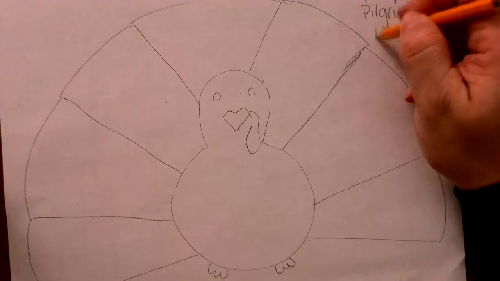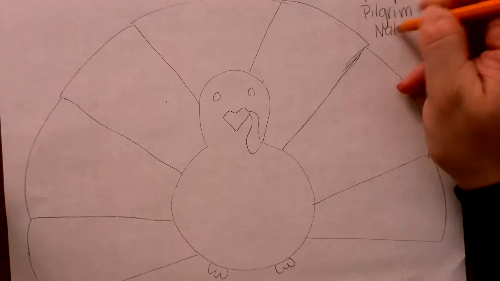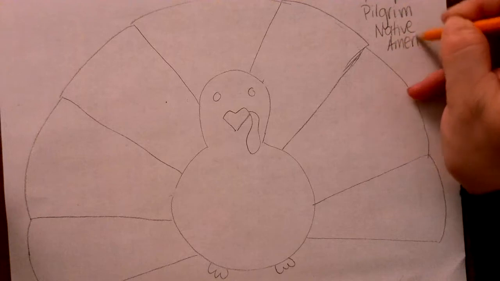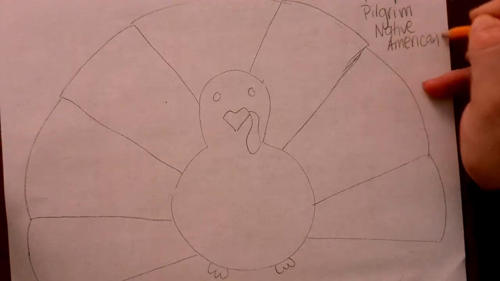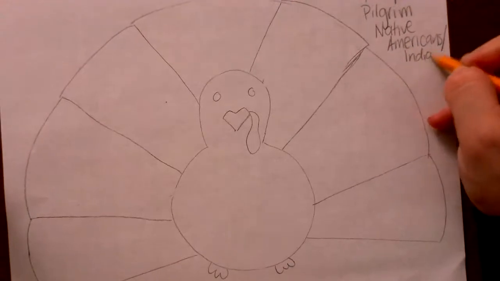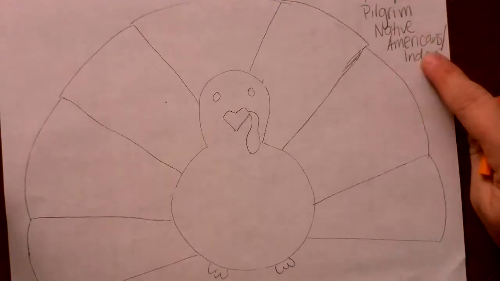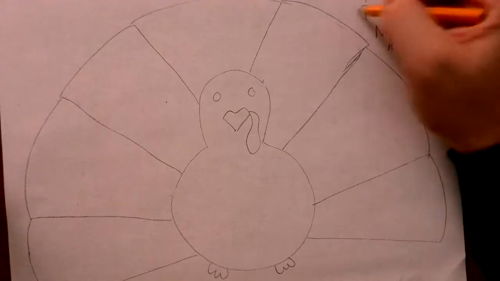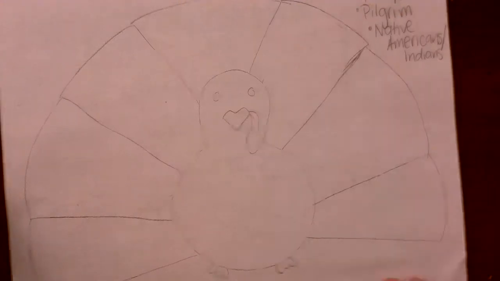And I think of Native Americans, who are also called Indians. I'm going to put slash Indians. You don't need to write these. I'm just giving you some ideas. But pie, pumpkins, pilgrims, Native Americans.